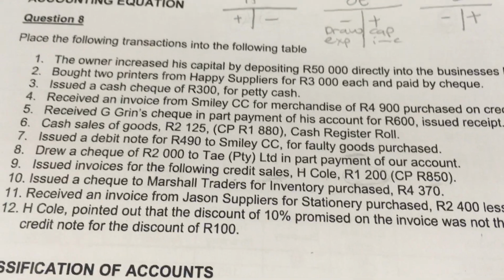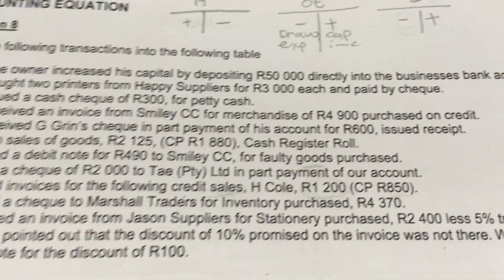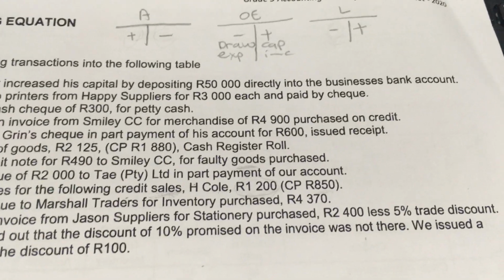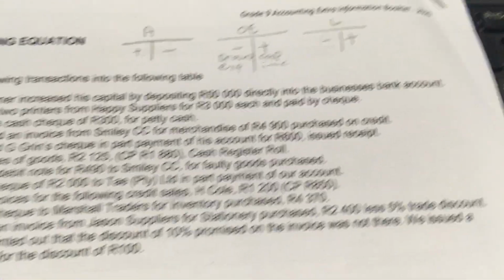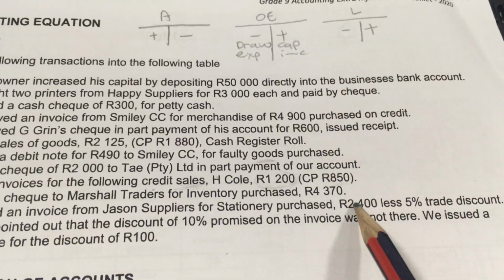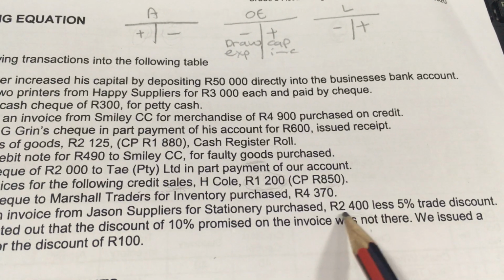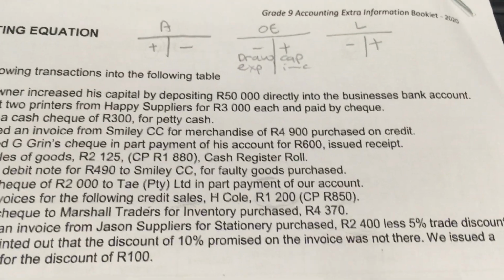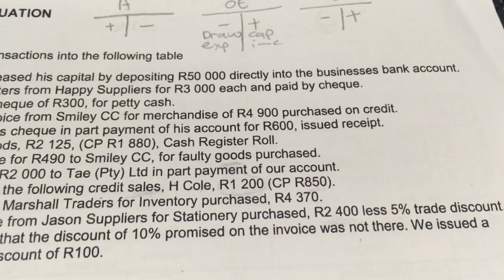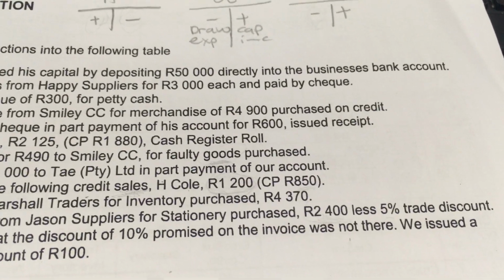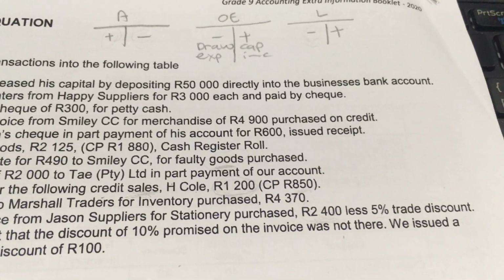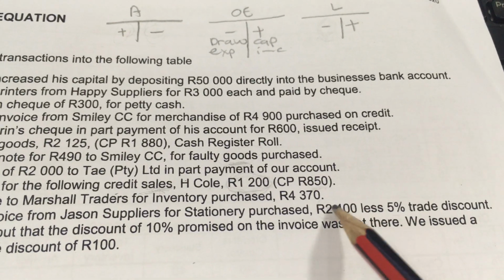11. Received an invoice from Jason for stationery purchased of 2,400 less 5% trade discount. So firstly, we need to work out, we're not going to owe them 2,400, we're going to owe them 2,400 minus the 5% trade discount. So you've got to work that out. You can go 2,400 times 5 over 100, and you will get the amount, and then you minus it from this figure.